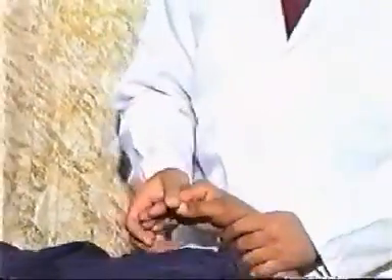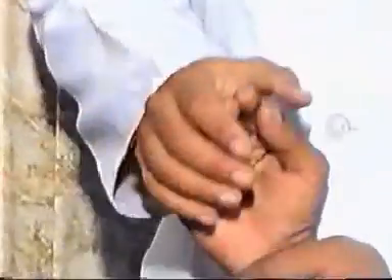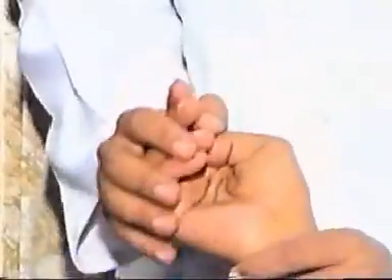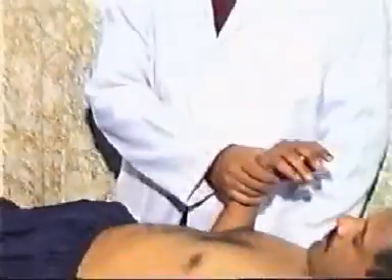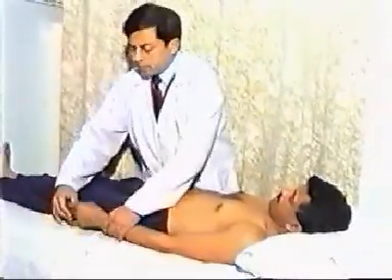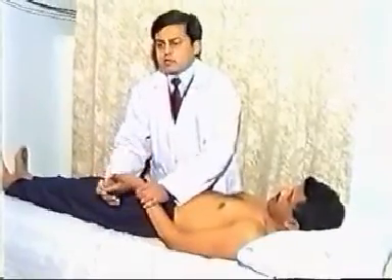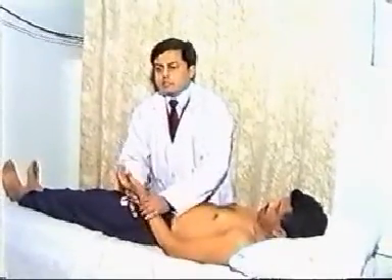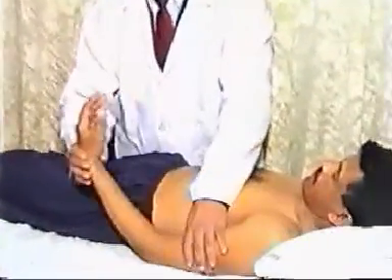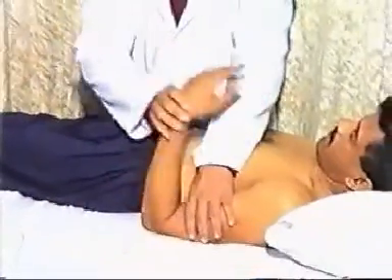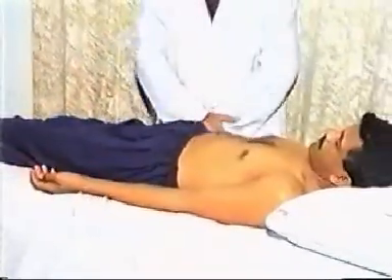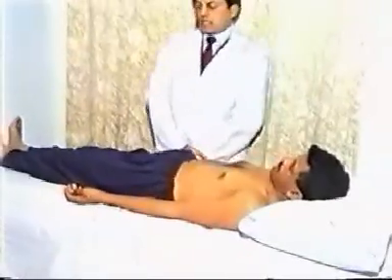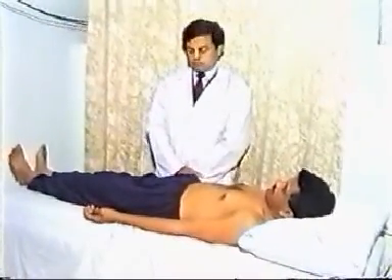As far as the tone is concerned, passive movements of the joints can tell you about the tone of the limb. And especially, you have to ask the patient to relax the muscles. Once you have seen the tone of the muscles, then you go for the power of the muscles.